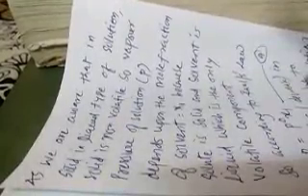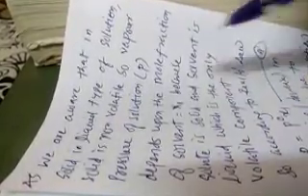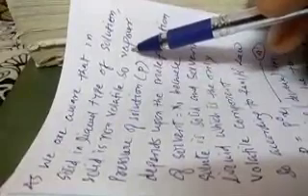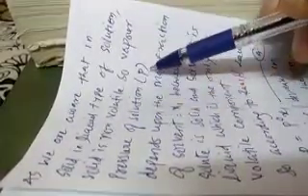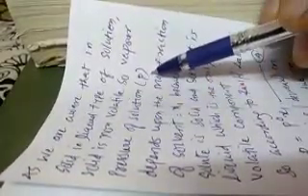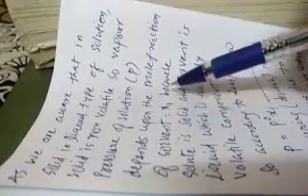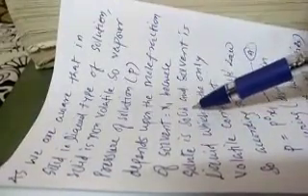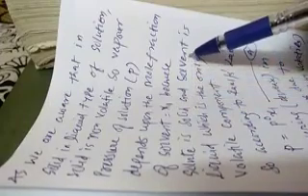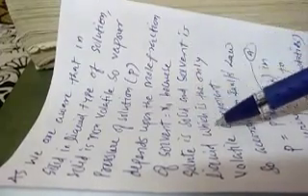As we are aware, in a solution of a non-volatile solid in a liquid, the vapor pressure of the solution P depends upon the mole fraction of the solvent, X1, because the solute is solid and the solvent is liquid, which is the only volatile component.